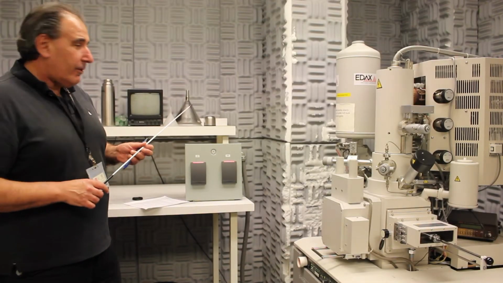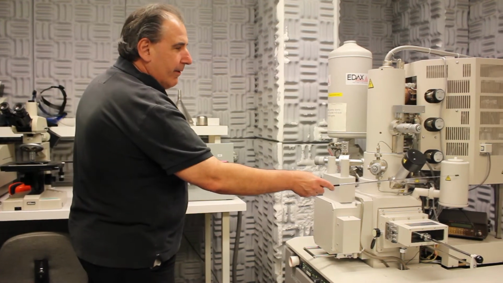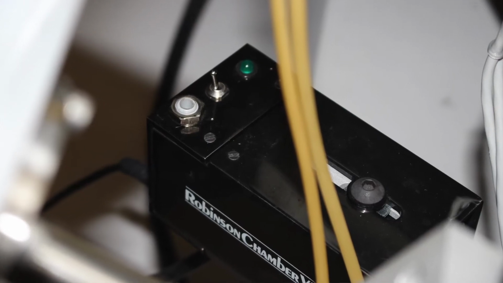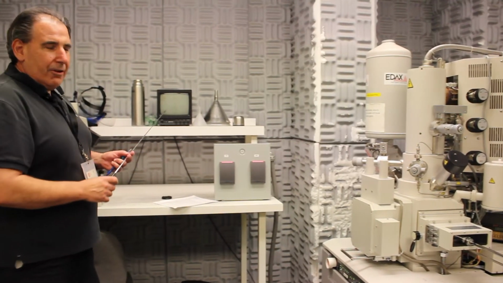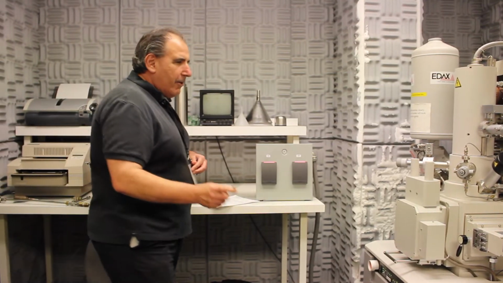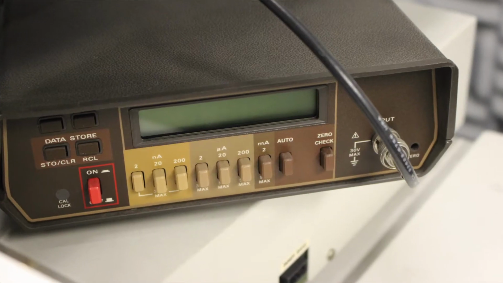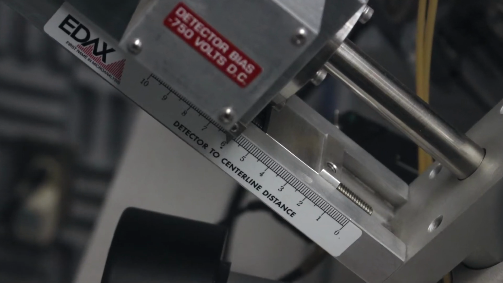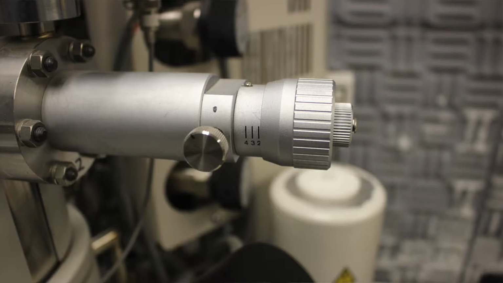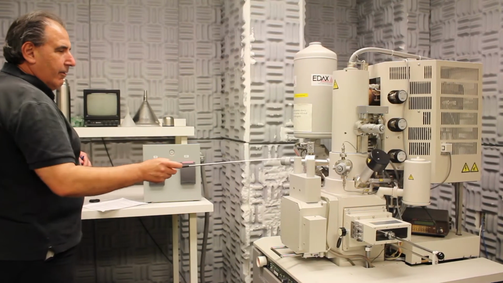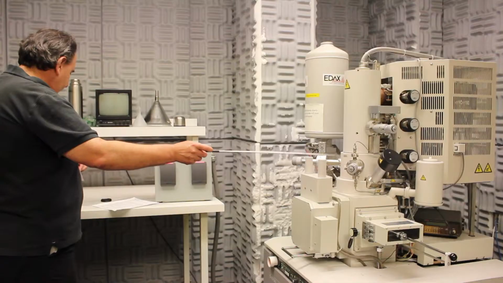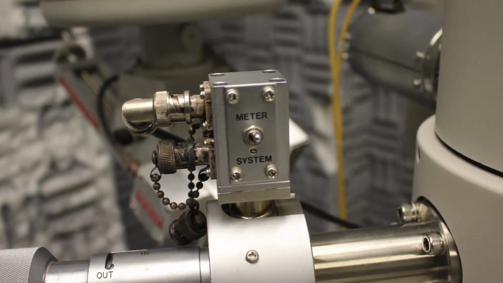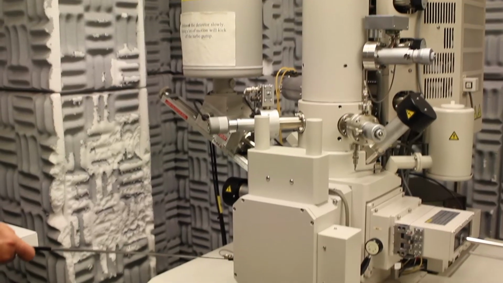Alright, checking column defaults. This is the cold trap, which we don't use anymore. The infrared camera back here and the monitor need to be turned off. The pico ammeter, off. The EDX detector should be in position 6, extracted. The beam monitor aperture is either 2 or 3. The objective aperture is either 2 or 3. The Faraday cup should be out and the switch set to meter. And finally, check that the bias cable is connected.